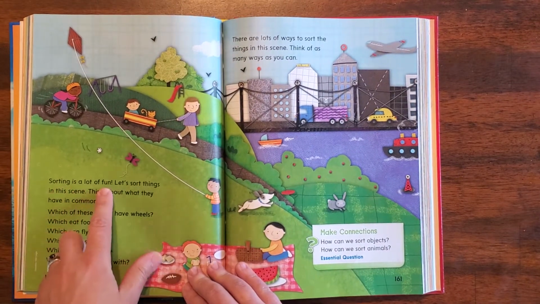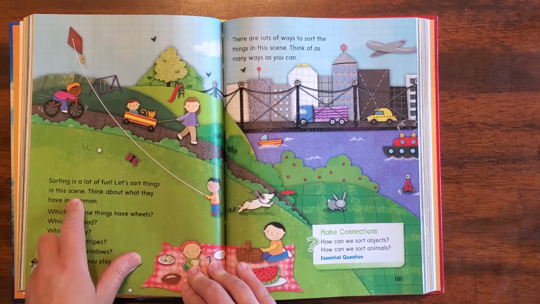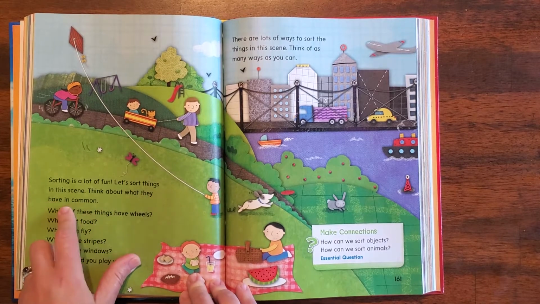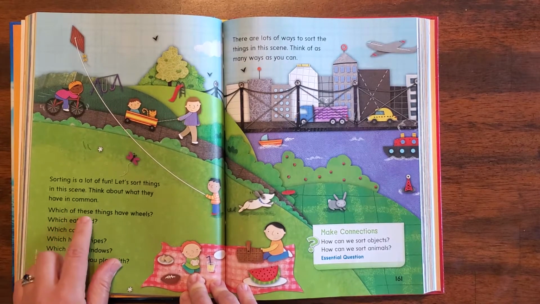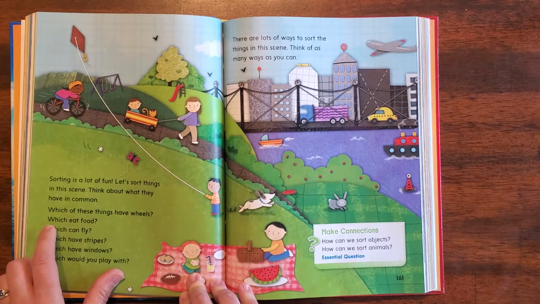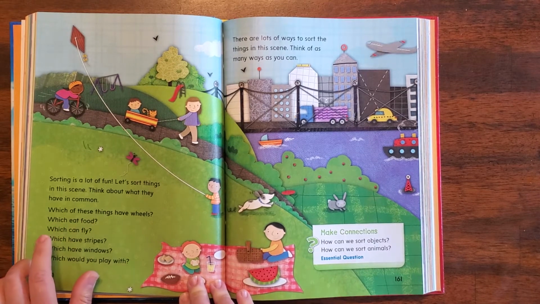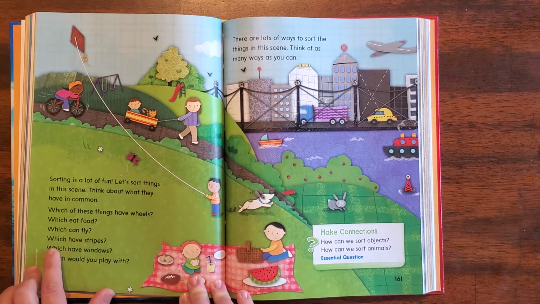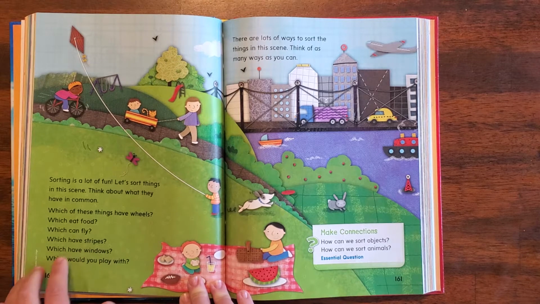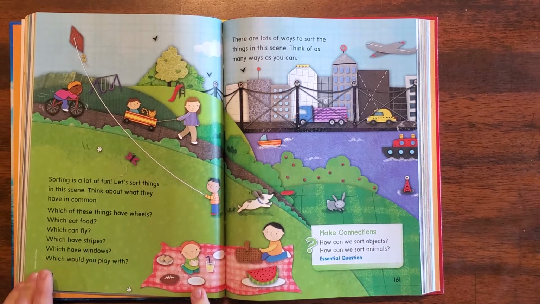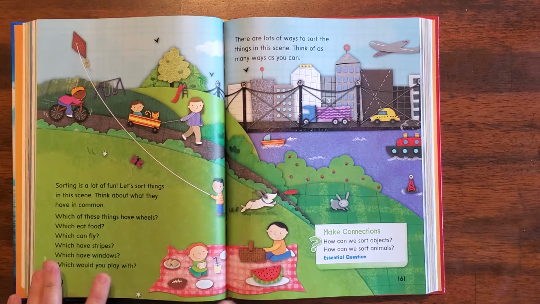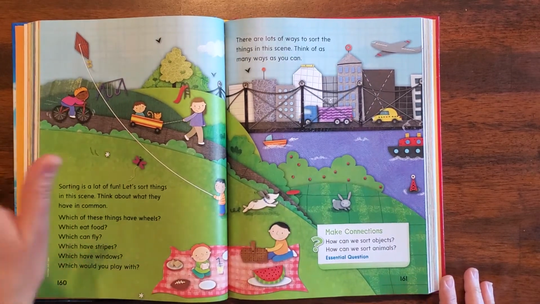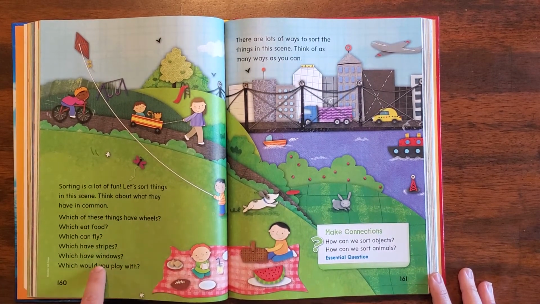Sorting is a lot of fun. Let's sort things in this scene. Think about what they have in common. Which of these things have wheels? Which eat food? Which of these things can fly? Which of these things have stripes? Which have windows? Which would you play with? So take a look at the picture, pause the video, answer these questions.